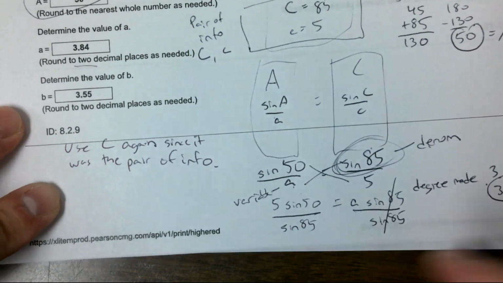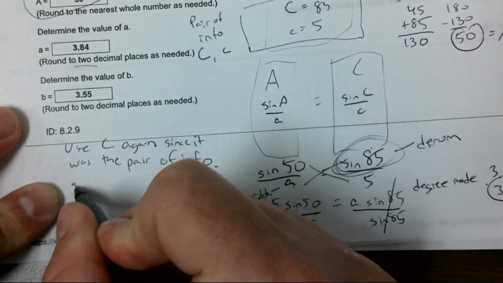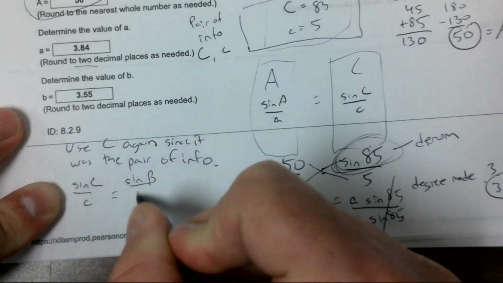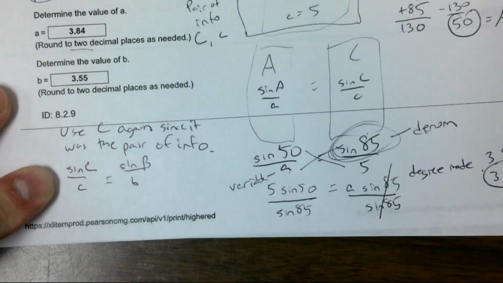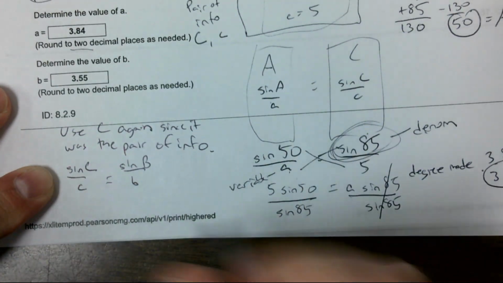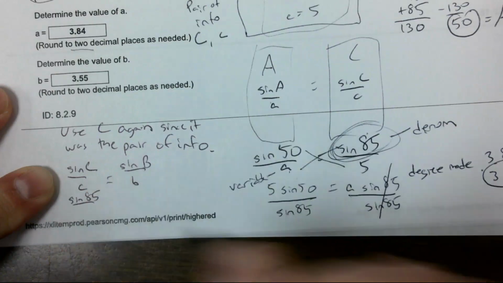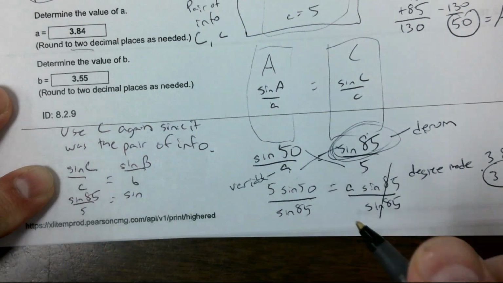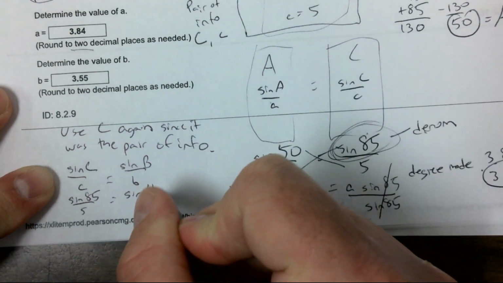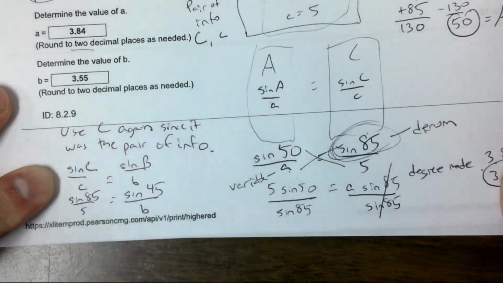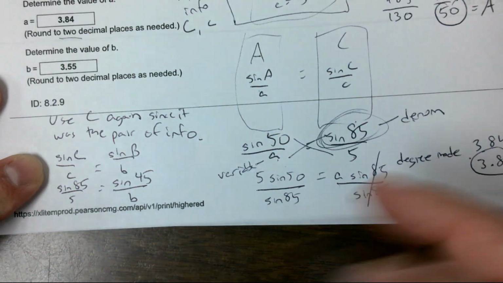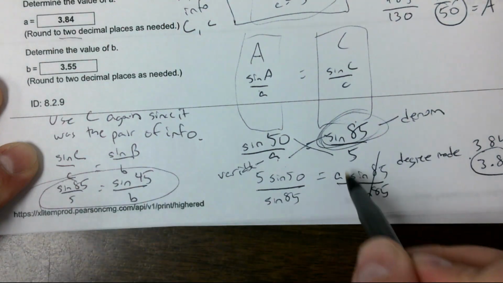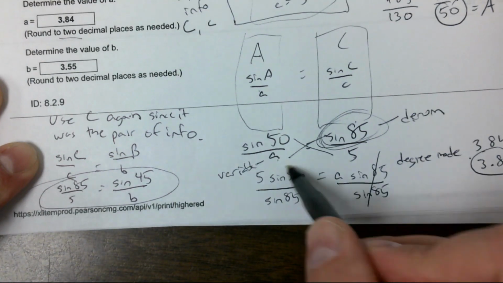So we'll say sine C over C equals sine B over B. So your C's were sine 85 over 5 equal sine B, which was 45 over B. And so that's the number one step I would write out of everything for this, just like this other one was the one step I'd write.